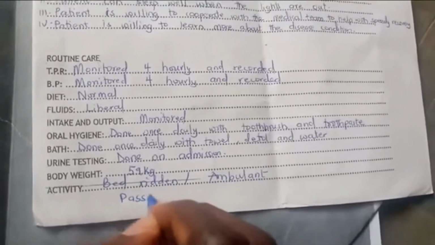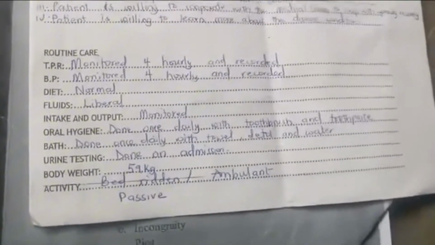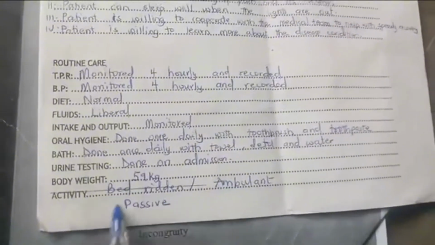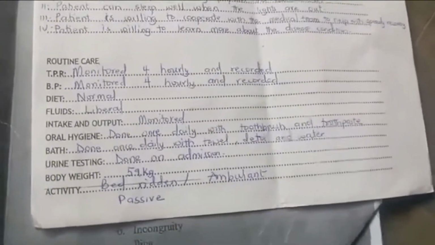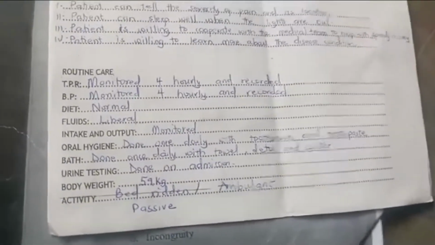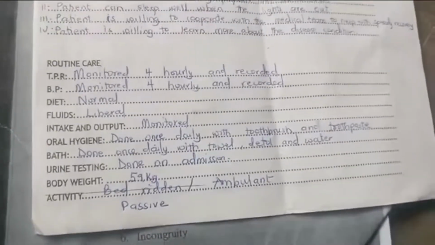So the activity is, let's say, passive, not really bedridden, but he can do certain things. So it could either be bedridden, like always in bed, can't do anything; ambulant, can get up and walk; or passive, can turn around in the bed a little bit, can stretch hands, etc. So that's what you do.